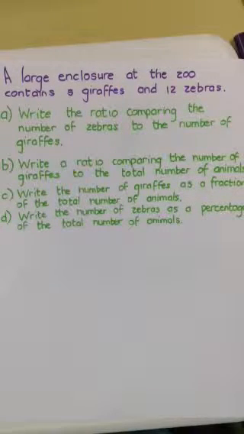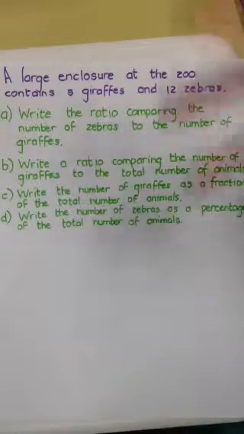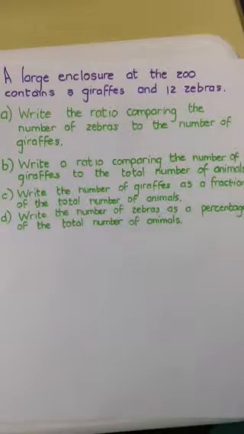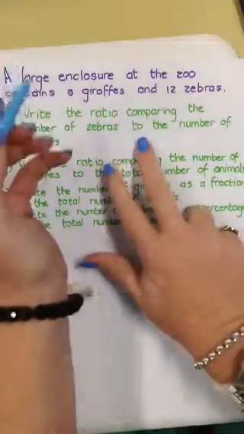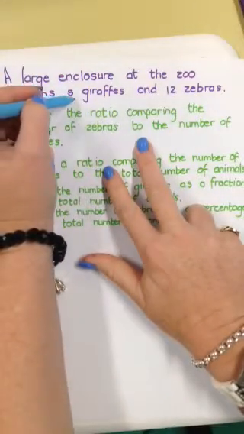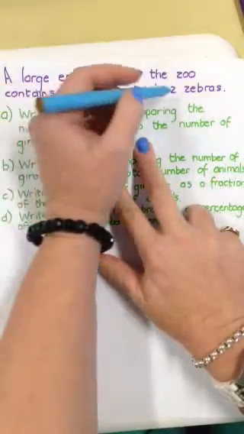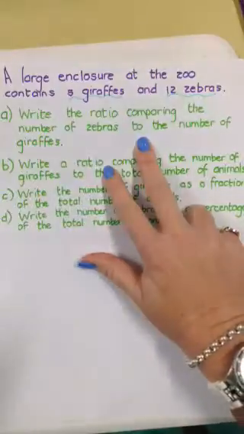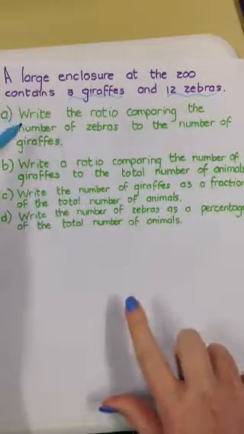Okay, guys. Now this is our next section that we're looking at. So this is a problem solving thing, and I want you to work with me to see how we're going to work this. So a large enclosure at the zoo contains 5 giraffes. So try and make sure that you remember these numbers or just note them, and 12 zebras. Okay, so the question says write the ratio.